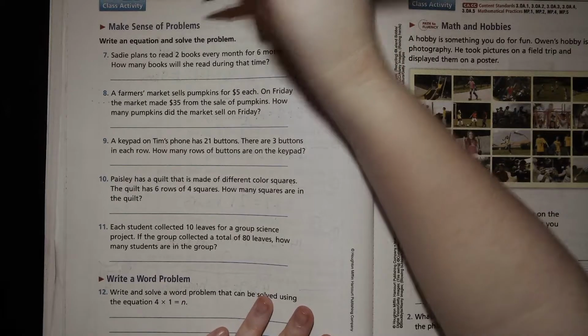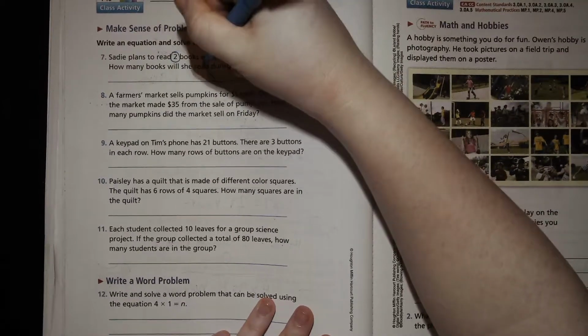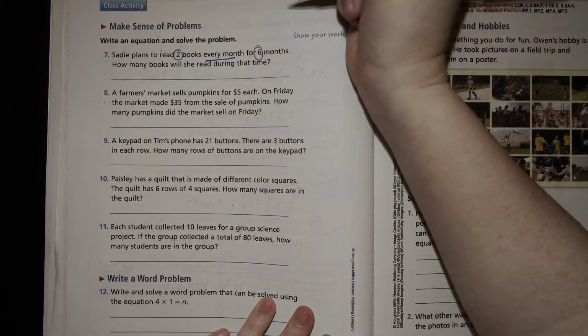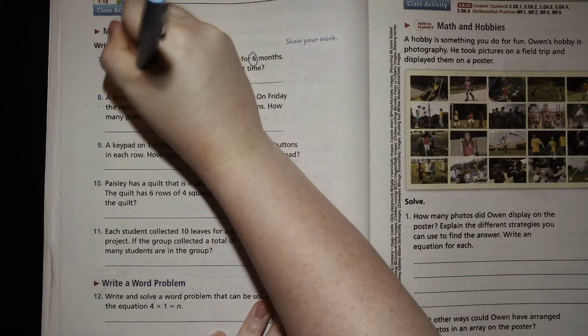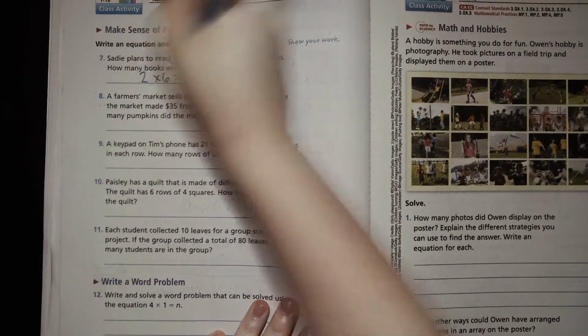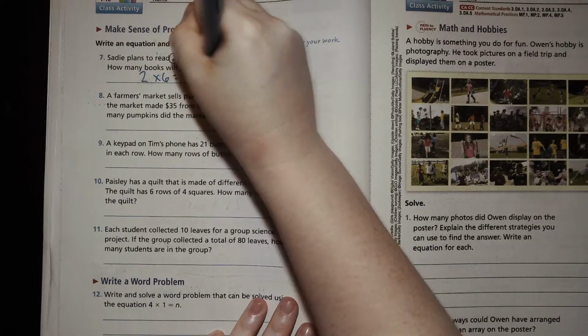Okay, Sadie plans to read 2 books every month for 6 months. How many books will she read during that time? 2 times 6 equals 12 books.